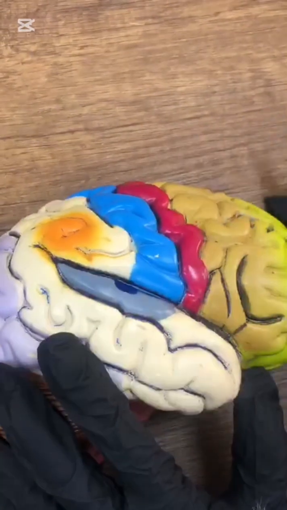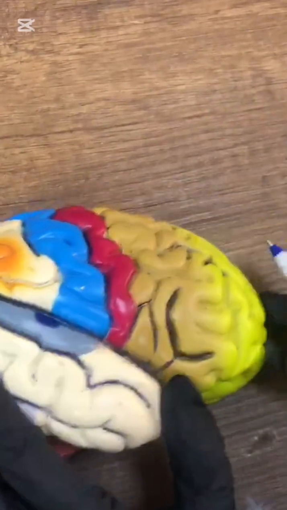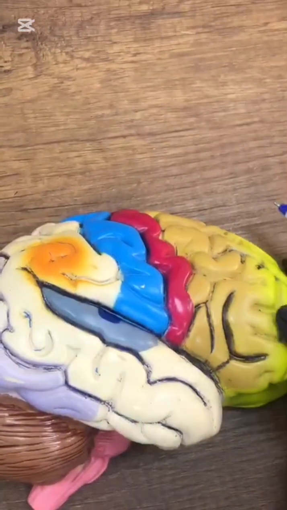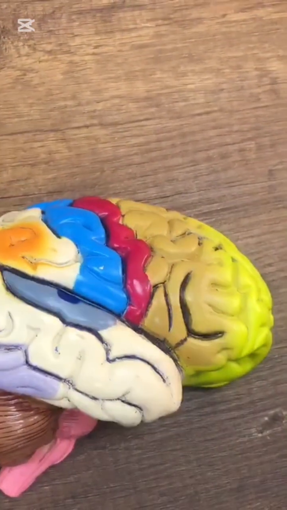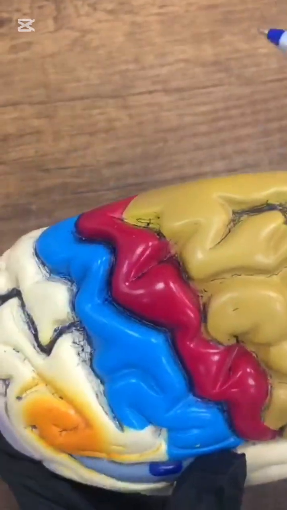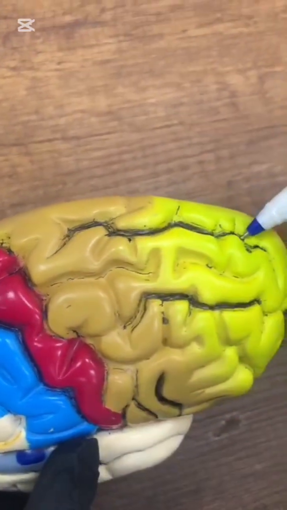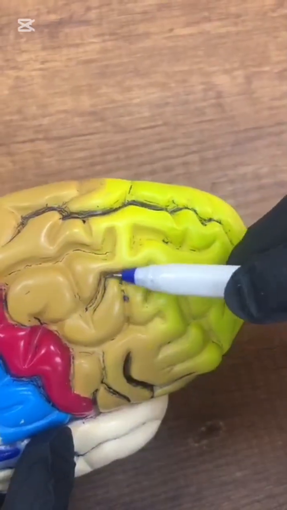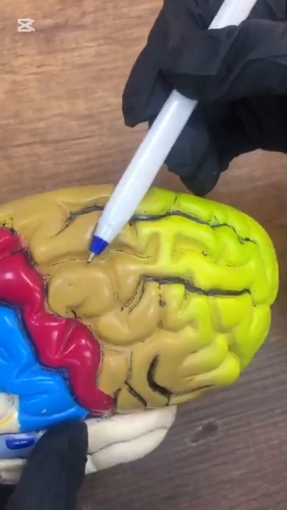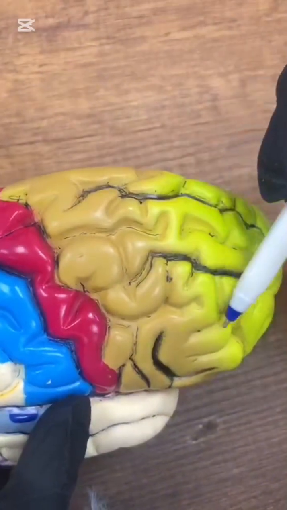As for the frontal lobe, we also have two sulci with three gyri on it. Two sulci: superior frontal sulcus and inferior frontal sulcus. Here is the superior frontal gyrus, middle frontal gyrus, inferior frontal gyrus.